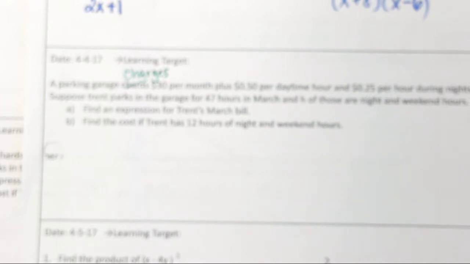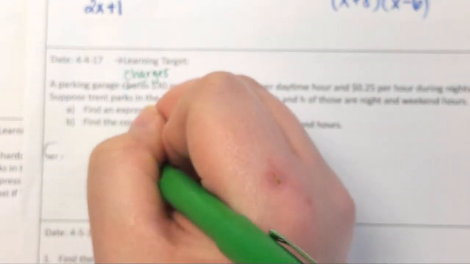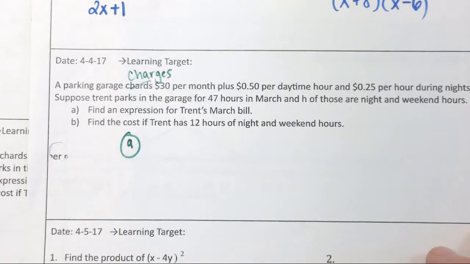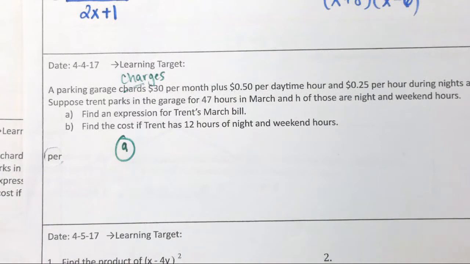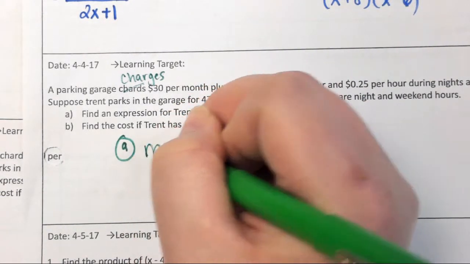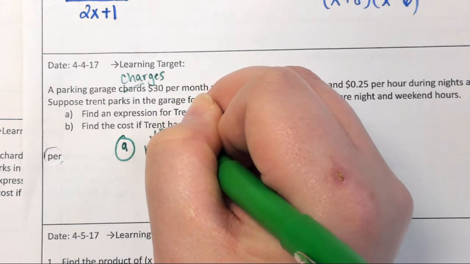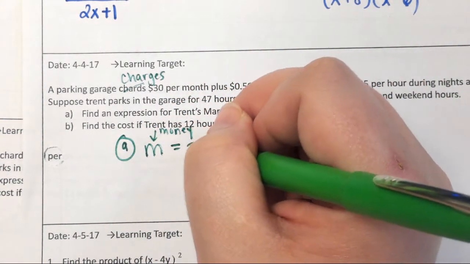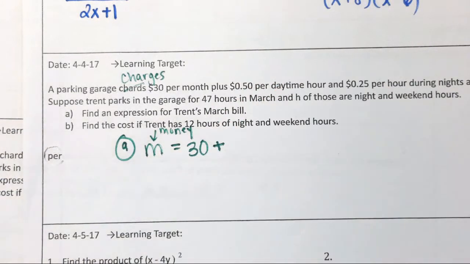Okay. So no matter what, how much does he have to pay per month? $30. So I'm not going to put any variables for that. We're trying to figure out how much money he's going to spend, so I'm going to use M for money. We're trying to figure out poor Trent's bill. We know he's at least going to pay $30, and then we're just trying to figure out the rest.